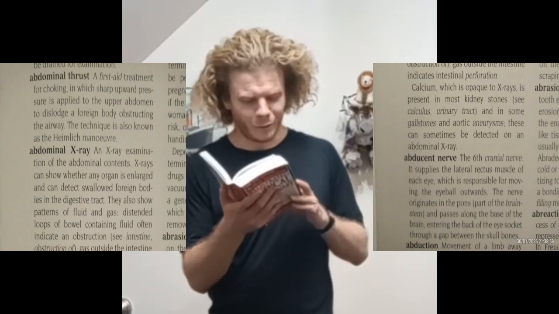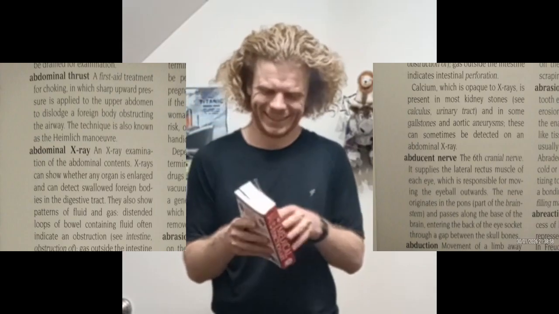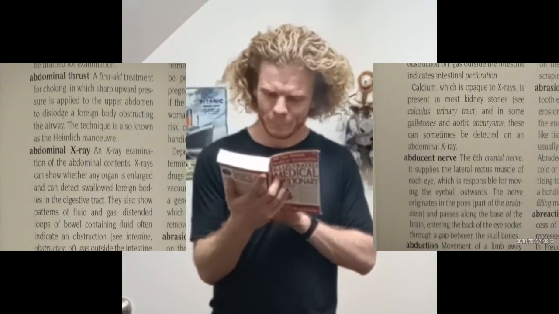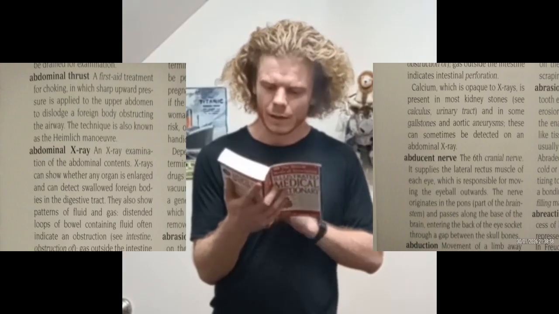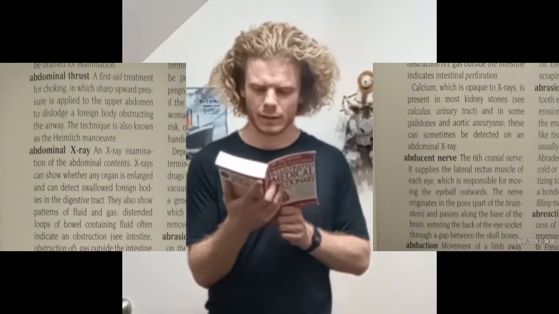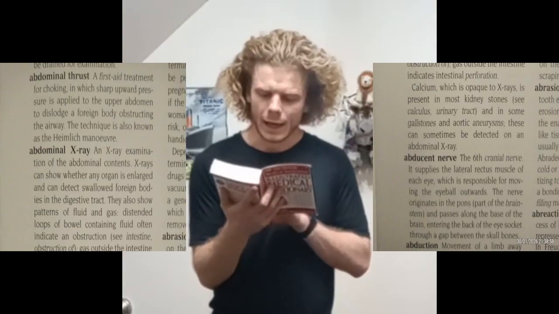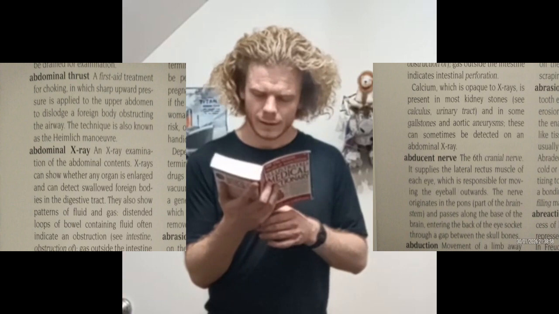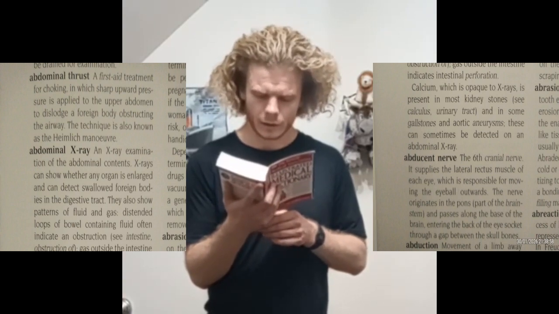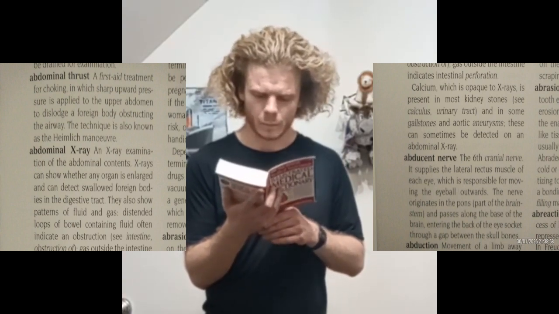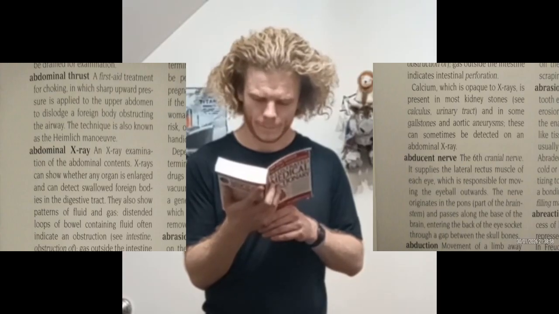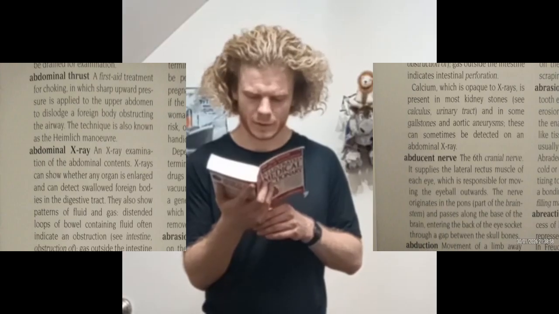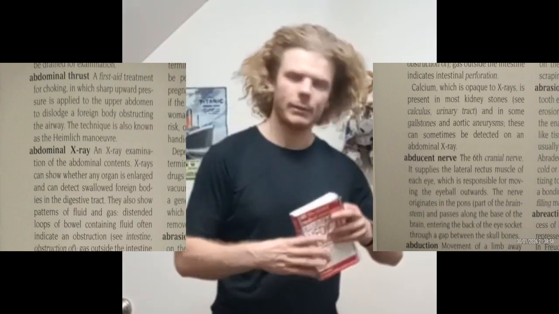A hole made in an organ or tissue by disease or injury. If there's gas outside of the intestine, that could indicate a perforation of the intestine. And it can then show calcium, which is opaque to X-rays, so kidney stones can maybe be found, or maybe also gallstones and aortic aneurysms.